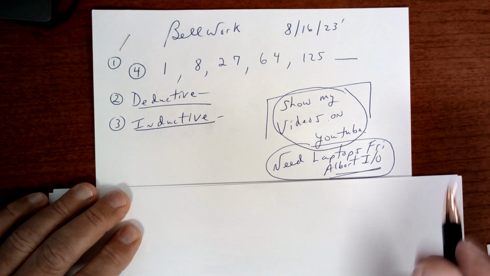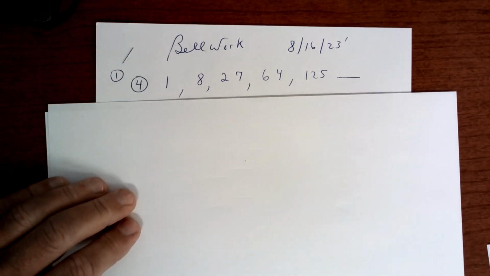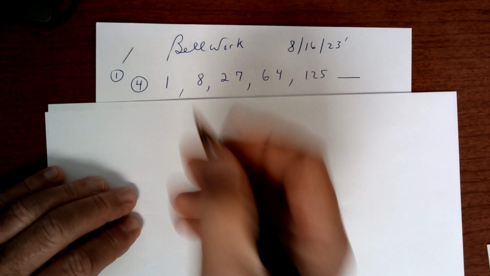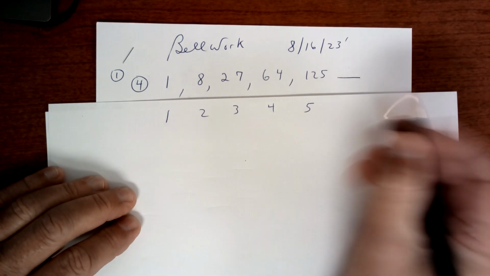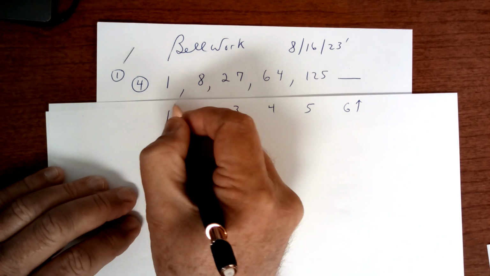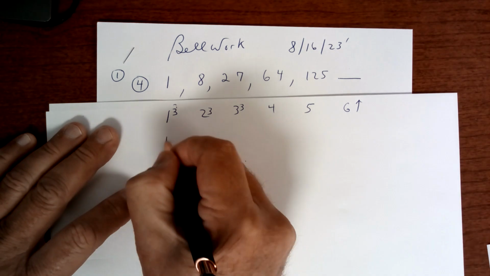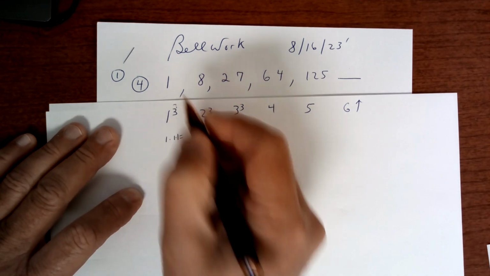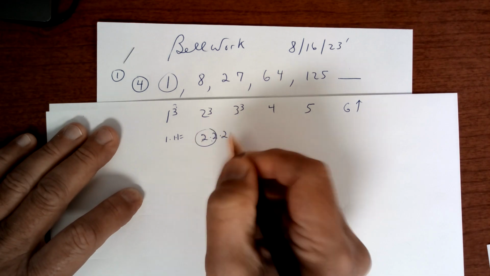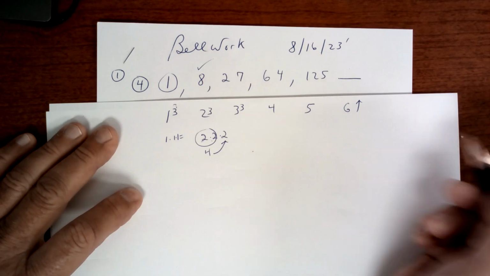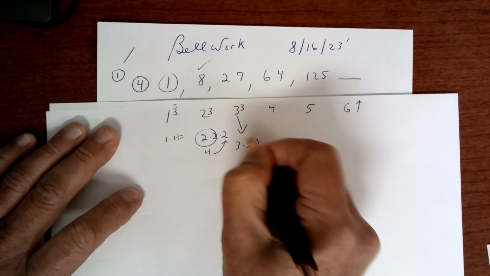This one right here was number 4, and some of you may not have asked, and some of you tried to figure it out. What they're doing is, if you take the numbers 1, 2, 3, 4, and 5, and we need 6 to get this one, and you cube it. So all of these are cubed. Like 1 times 1 times 1 is still going to be 1. 2 times 2 times 2, 2 times 2 is 4, and 4 times 2 is 8. Check. 3 times 3 is 9, and 9 times 3 is 27.